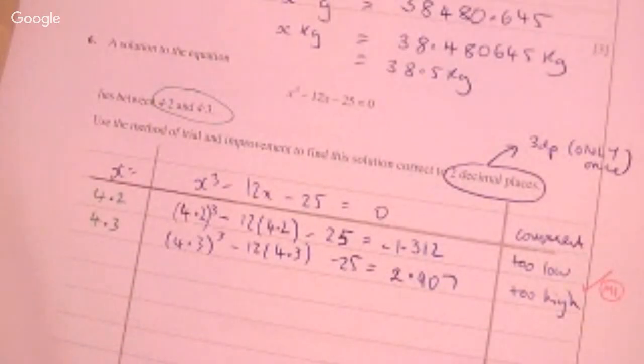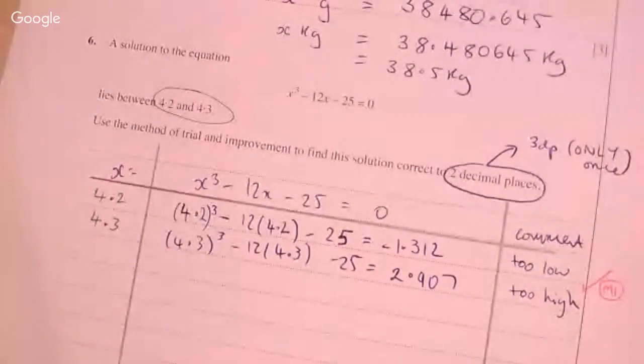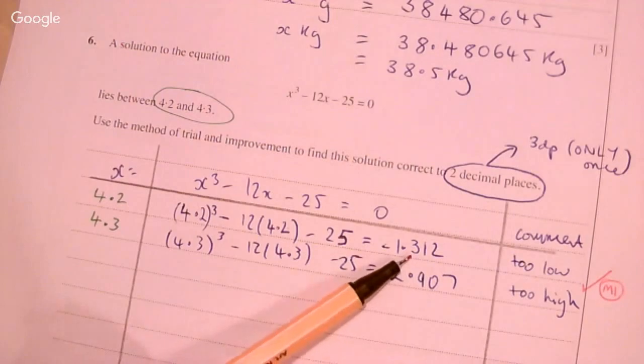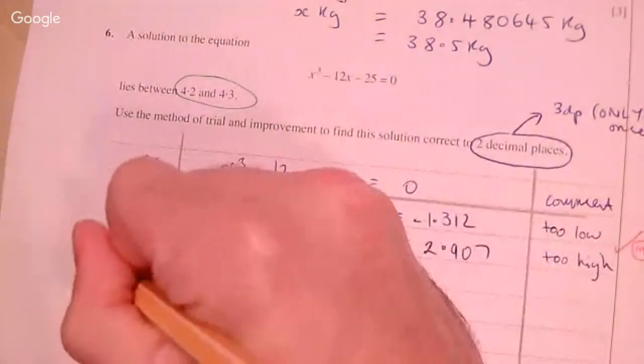So next, I'm going to go now. I could go 2 ways here. I could go 4.25 because that's definitely in the middle, and that's what some people always want to do. But I'm actually going to work a little bit smarter than that. And I'm going to try and answer closer to 4.2 because this answer is closer to 0 than this answer.